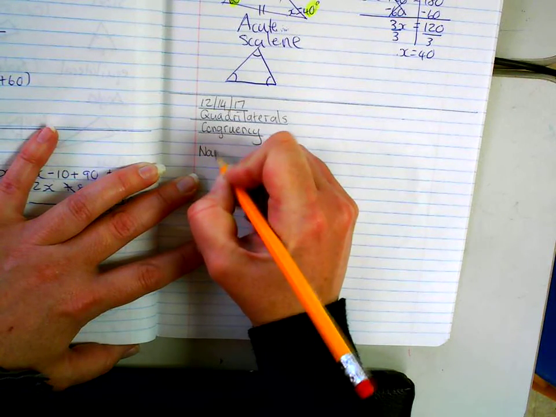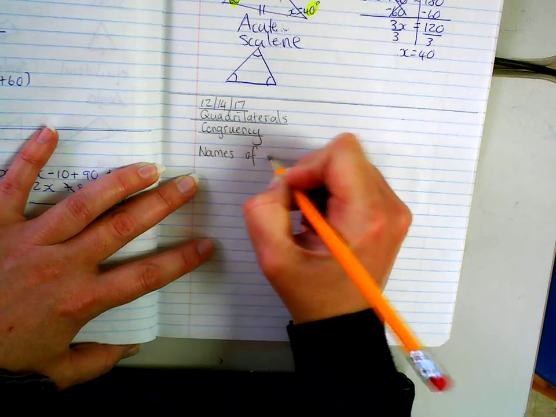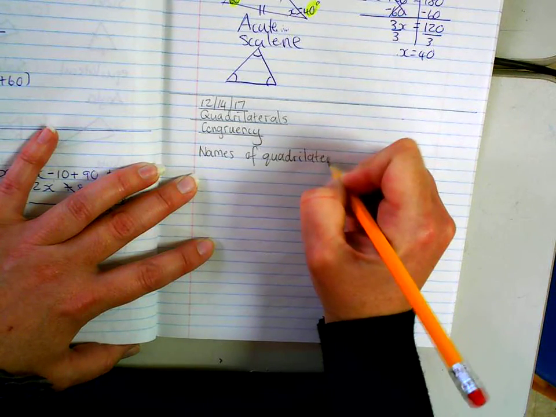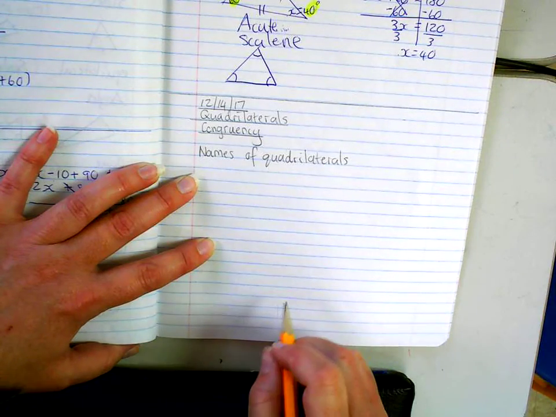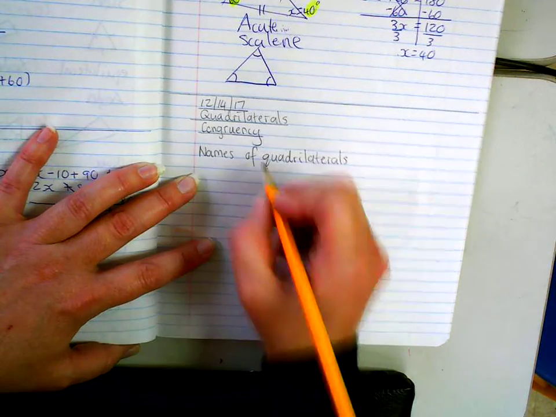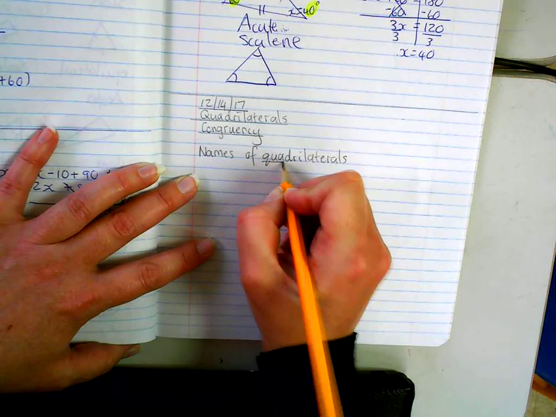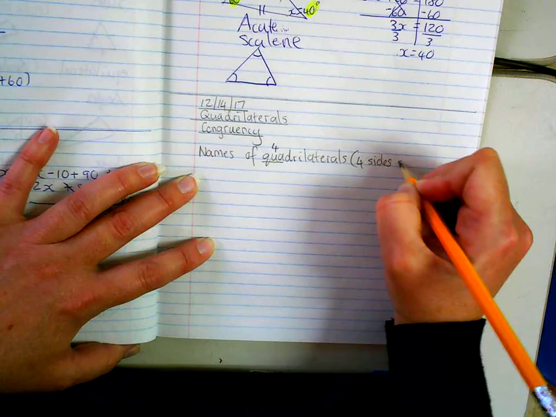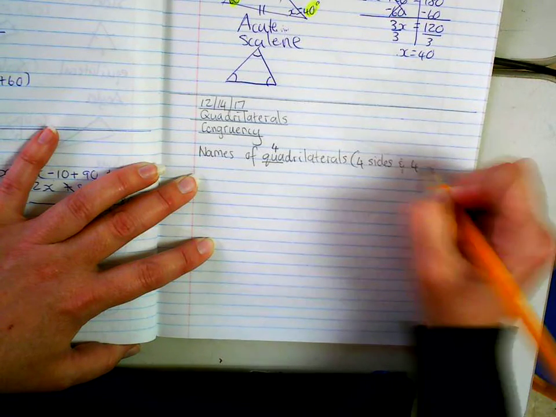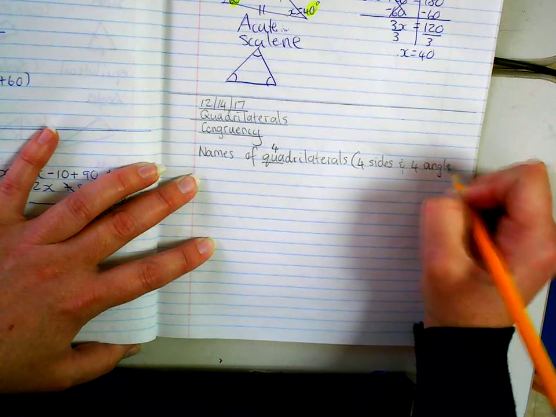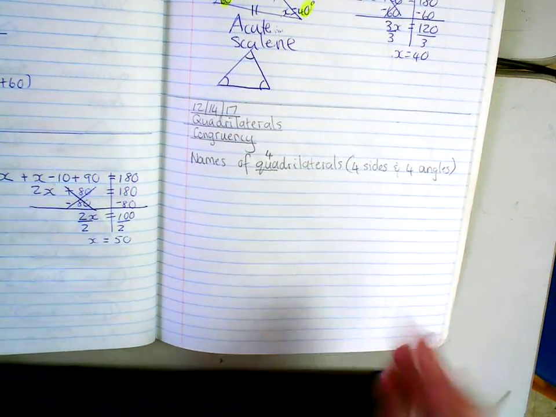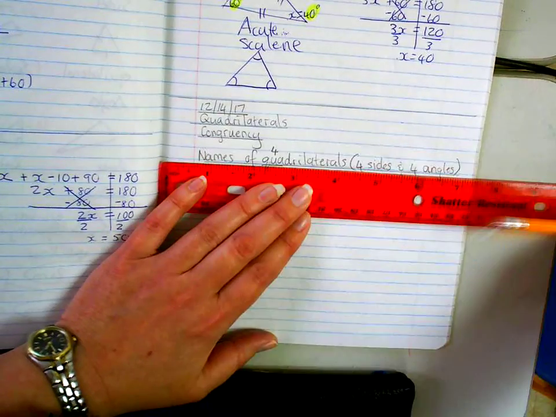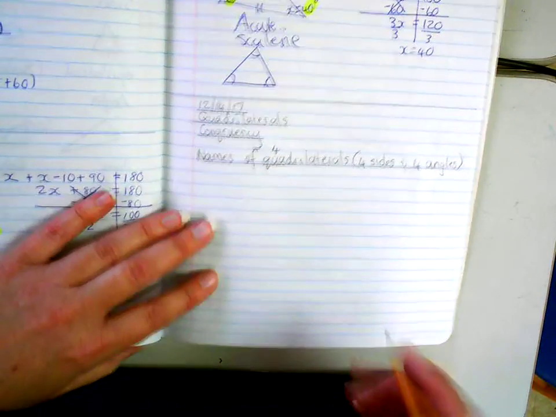Quadrilaterals are shapes that have 4 sides and 4 angles. Comes from qua, which means 4. So it has 4 sides and 4 angles. Okay, 4 sides and 4 angles. All right. The easiest one that we're going to start off with is a square.